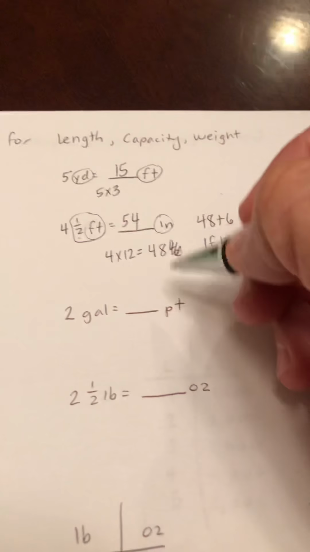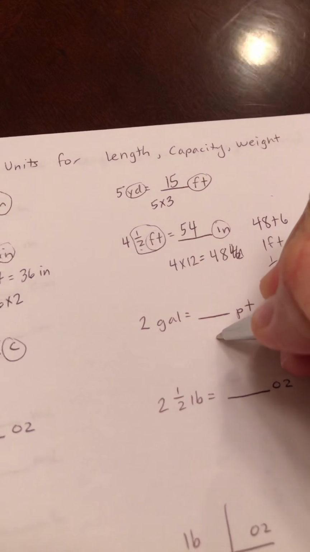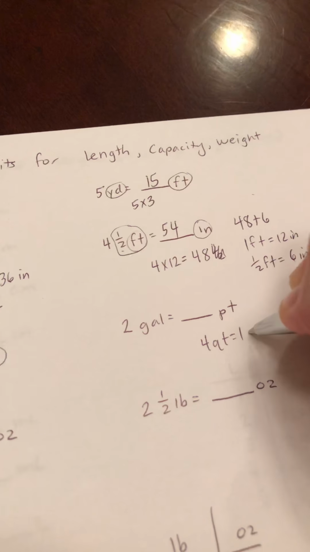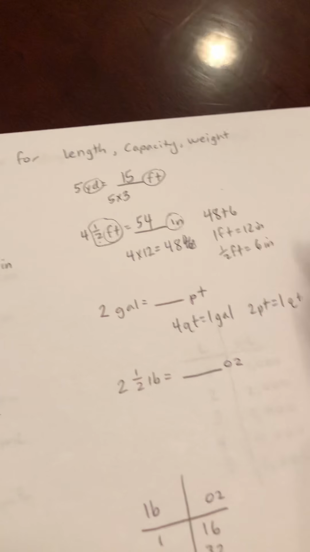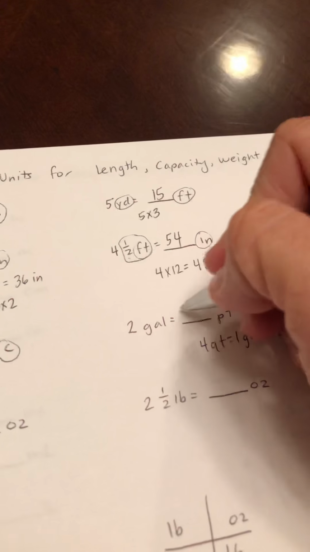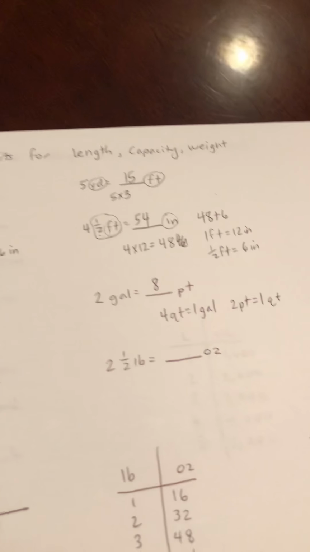All right, how many pints are there in a gallon? This is the trick. There are 4 quarts in a gallon, but I don't see how many pints there are in a gallon. So students are going to have to be able to say 4 quarts is 1 gallon, and 2 pints is equal to 1 quart. So I'm going to have to do 4 times 2 to get 8 pints there.